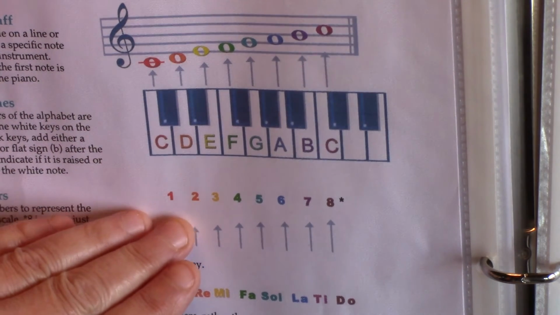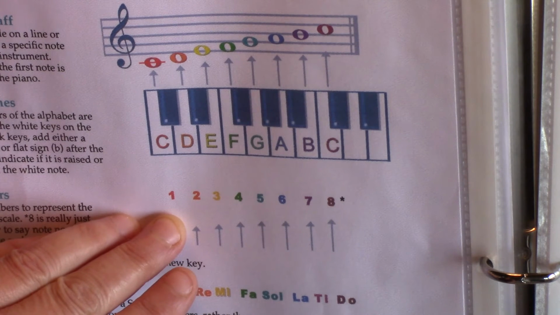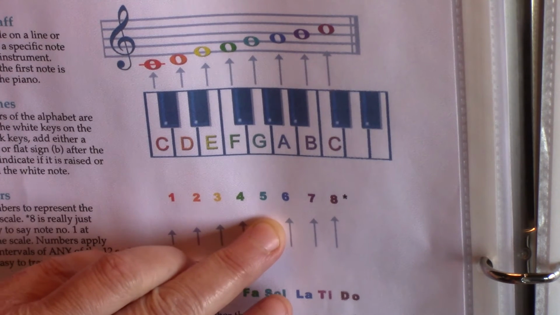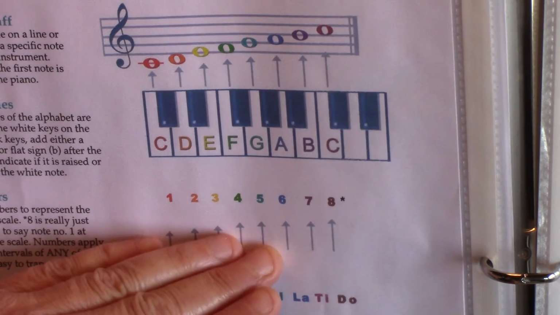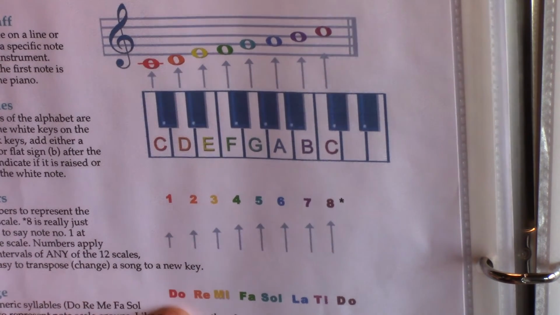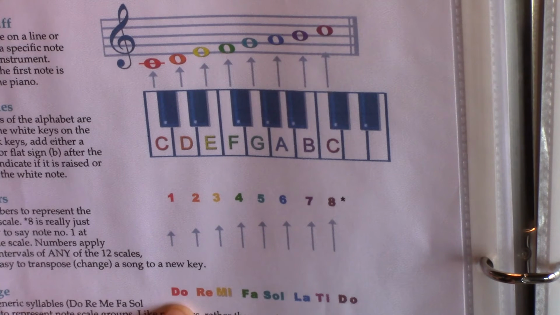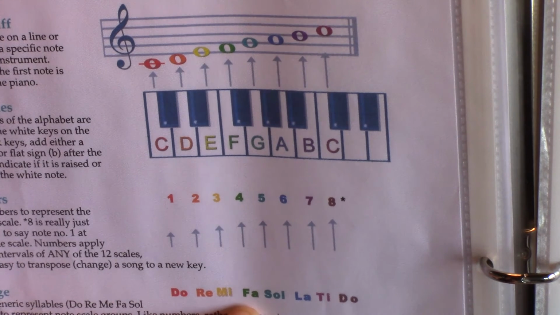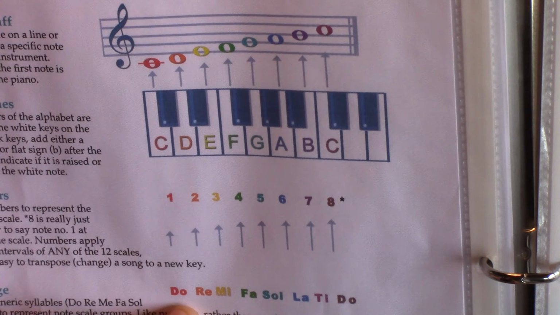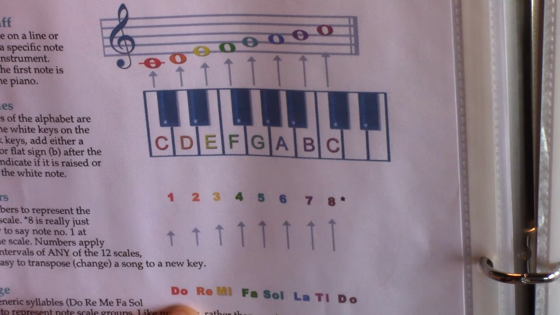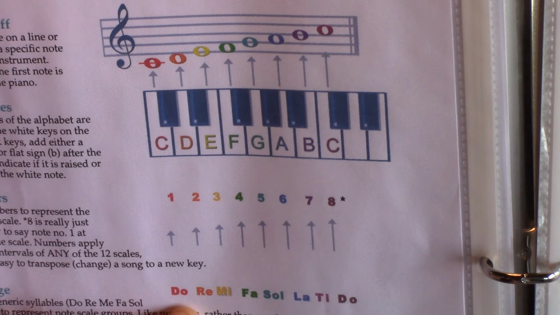When you're looking at a scale from the point of view of numbers, it's relative to wherever your starting point is, so it's movable, as is looking at a scale from the solfege point of view, which is do, re, mi, fa, sol, la, ti, do. That's also movable depending on what your starting note is.